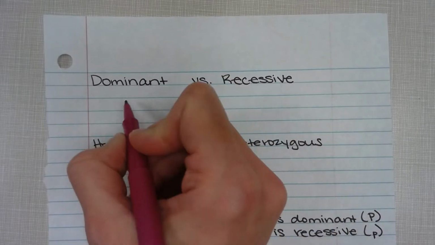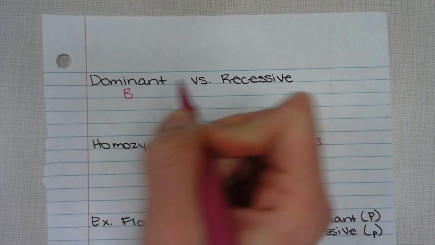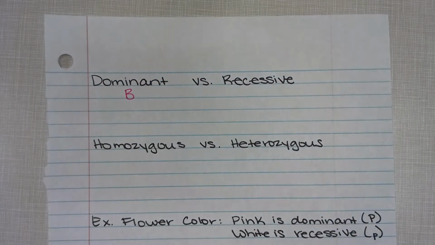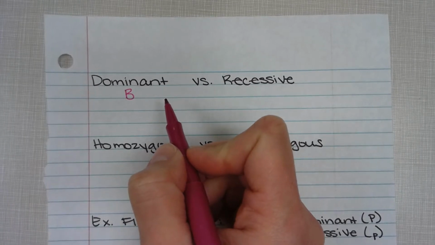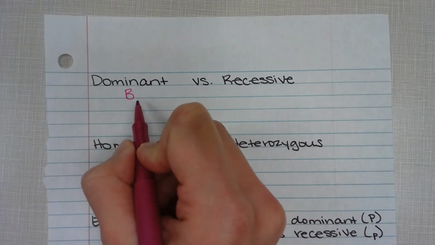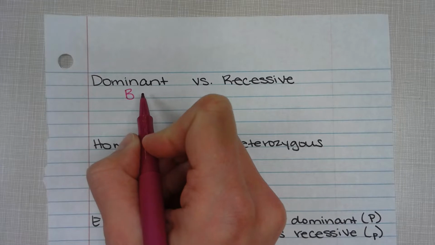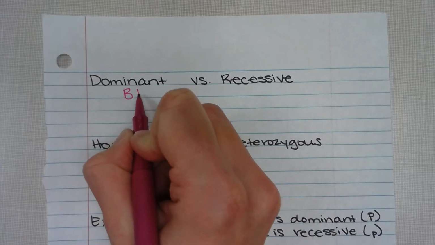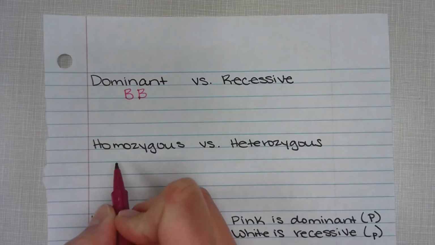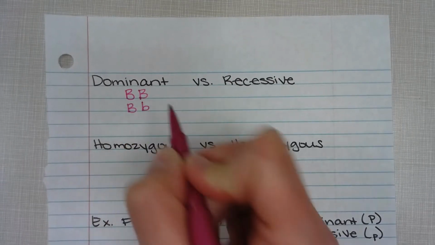So let's just use B's. So capital B is dominant. Typically, we represent traits with two alleles, but when we get further in genetics, we'll talk about multiple alleles as well. But for now, we're going to represent traits using just two letters or two alleles. So dominant alleles are either going to be represented by two capital letters or one capital, one lowercase.